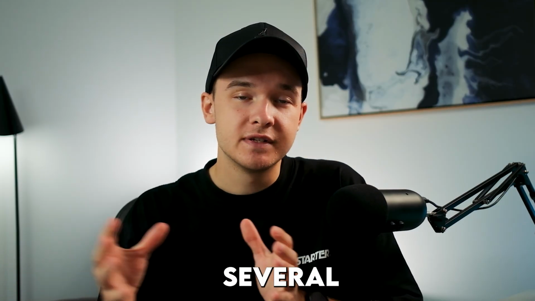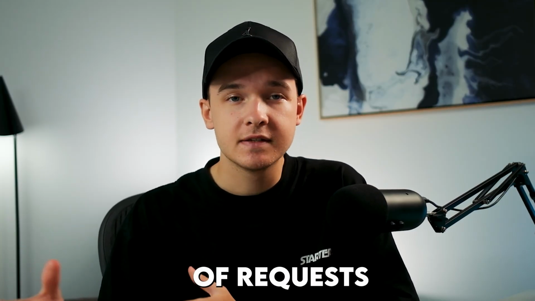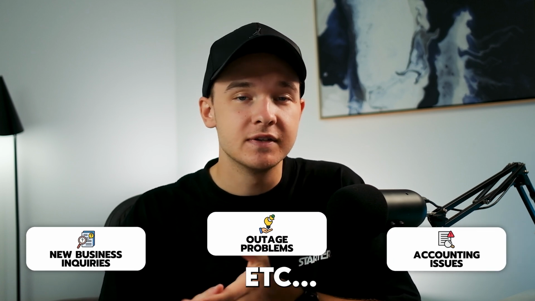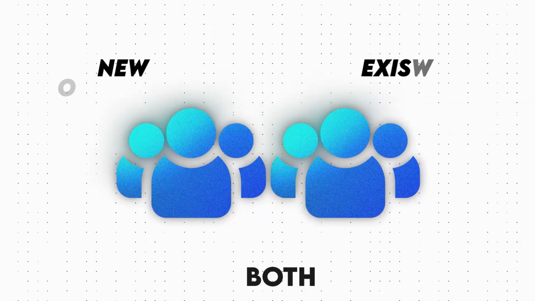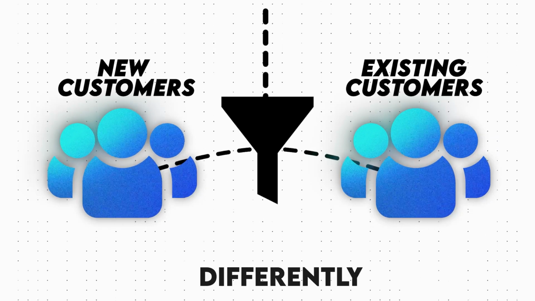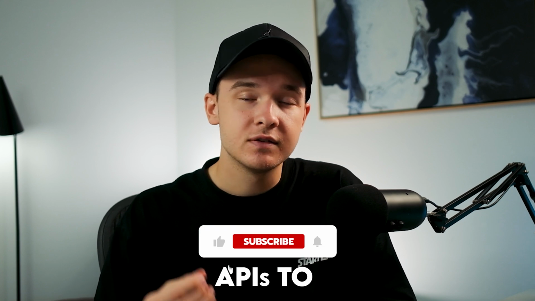This agent will include several flows for different types of requests, such as new business inquiries, outage problems, accounting issues, etc. Additionally, it will accommodate both new and existing customers, which means we're going to have 2 separate flows that respond differently to each of those categories. Each flow will communicate with various APIs to send information as well.